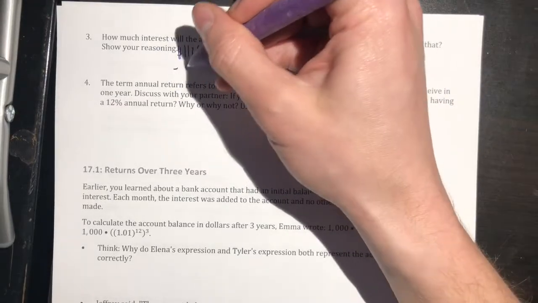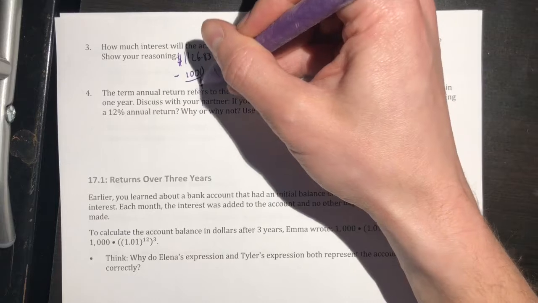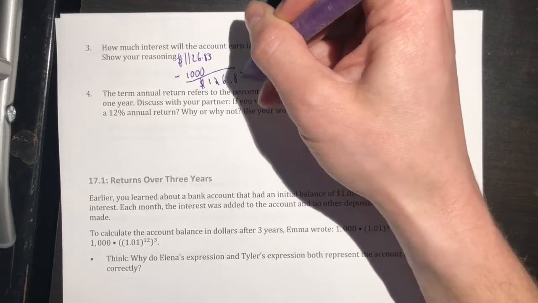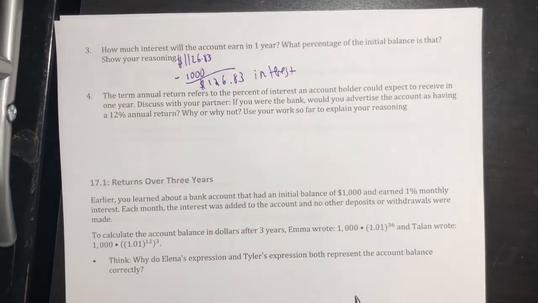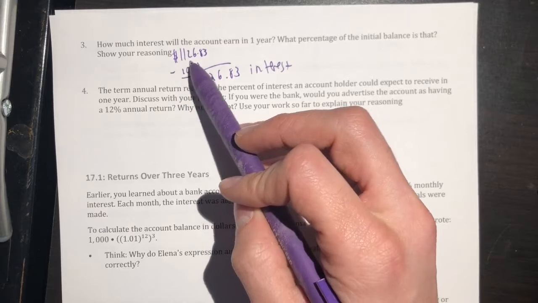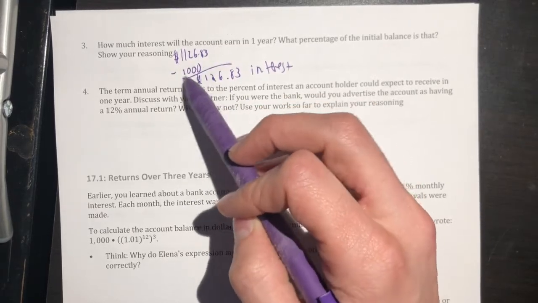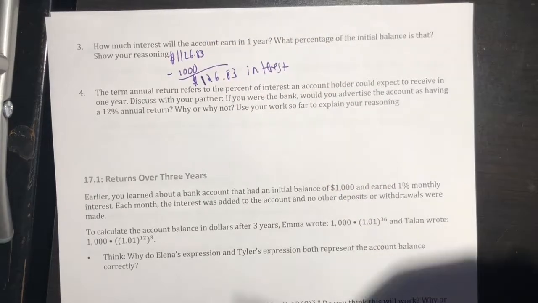But the interest was that minus the original. That gets me $126.83 in interest. All right, see where that came from? Because that was what I had after 1 year, and that was my original balance. So the interest had to be $126.83. That's the money that I made in that account.